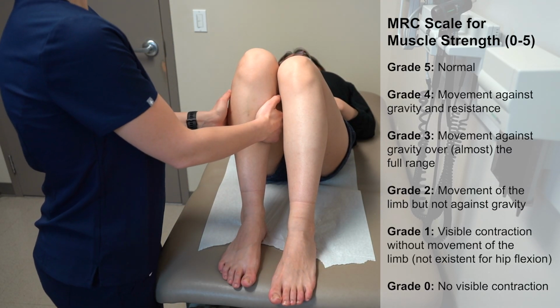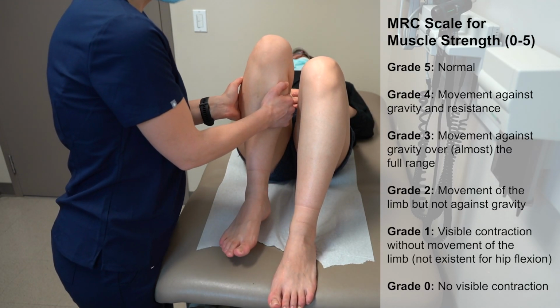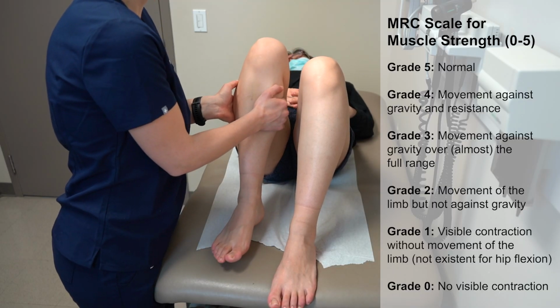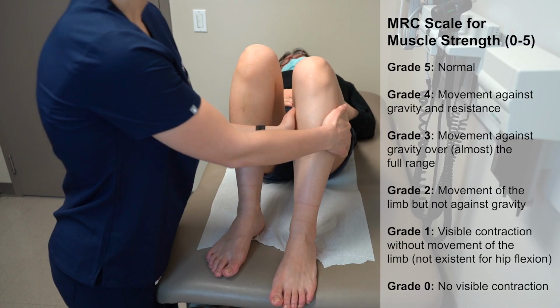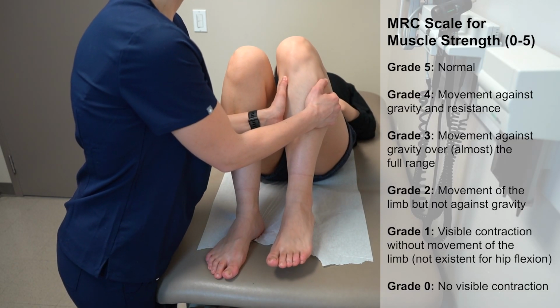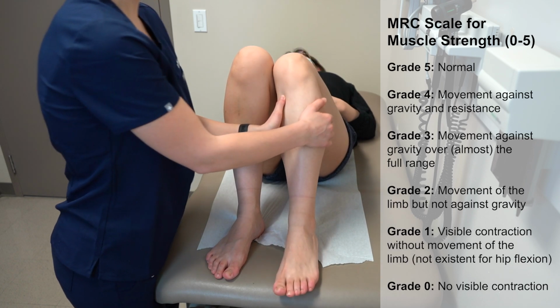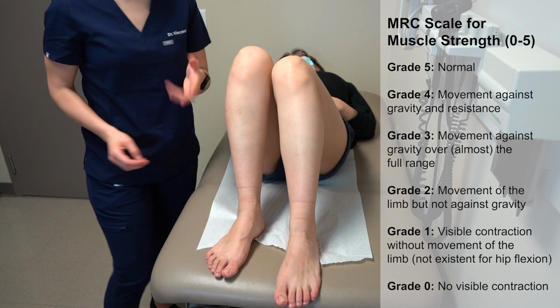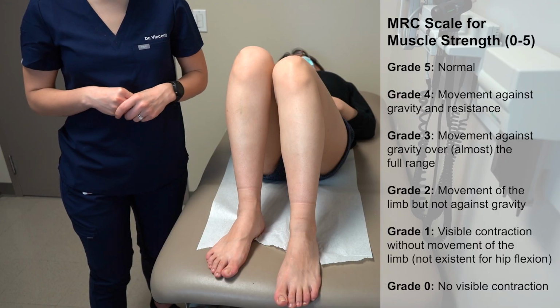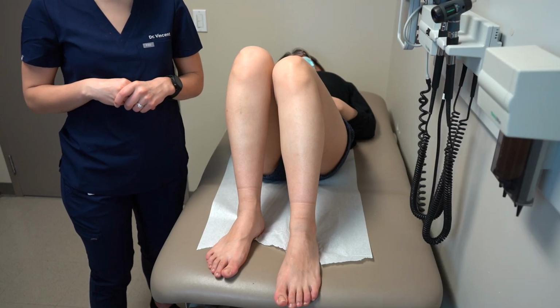And now with my hands behind your calf, can you pull your foot in towards your bottom? This is flexion. Excellent. And pull your heel in towards your bottom. That's flexion as well. Eva has 5 out of 5 power bilaterally for flexion and extension on both knees.